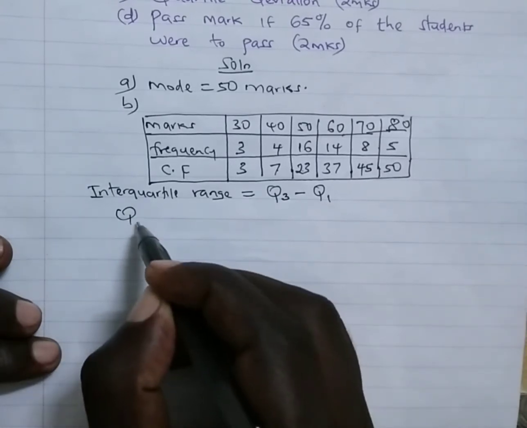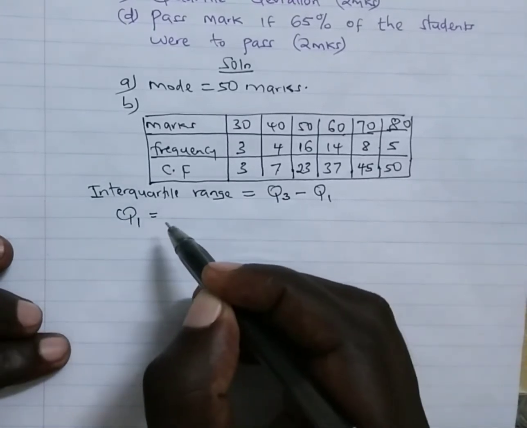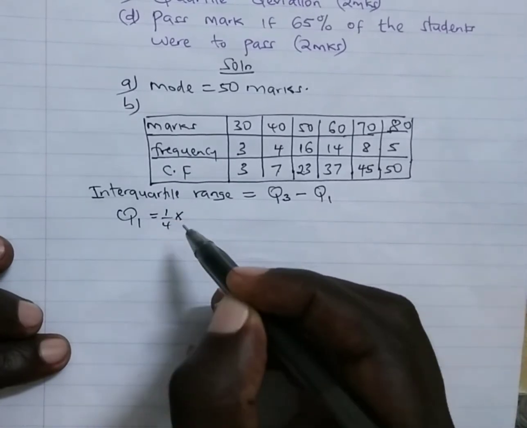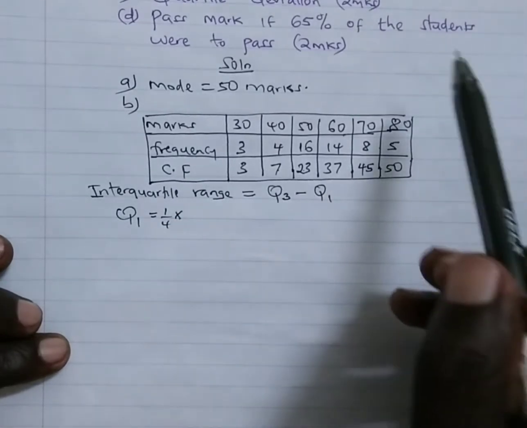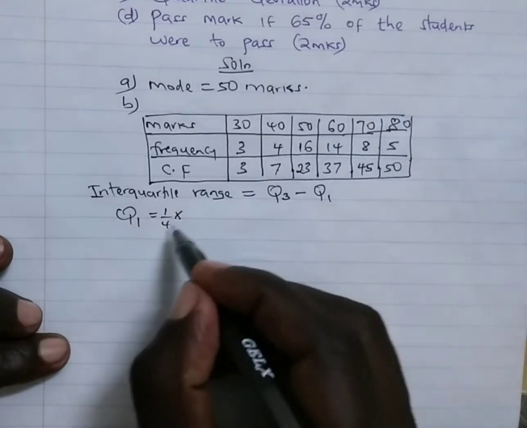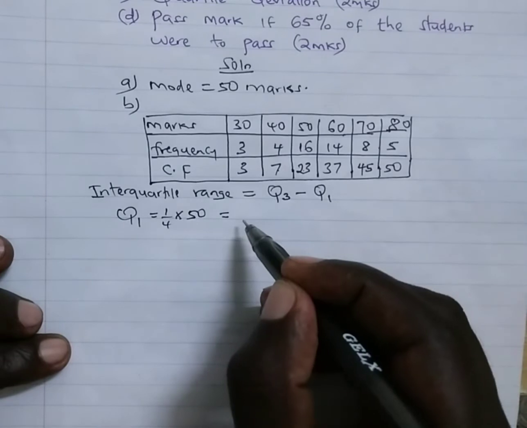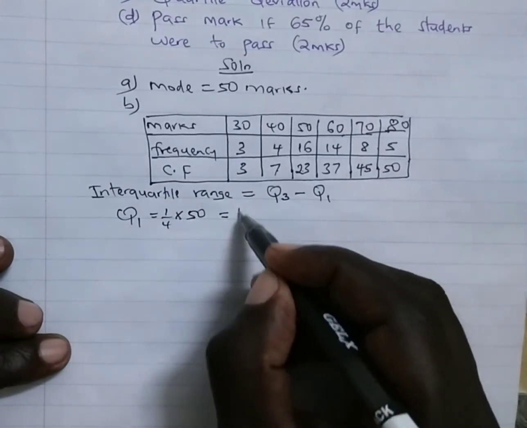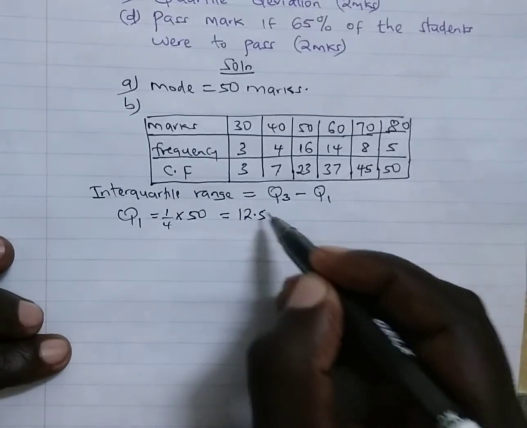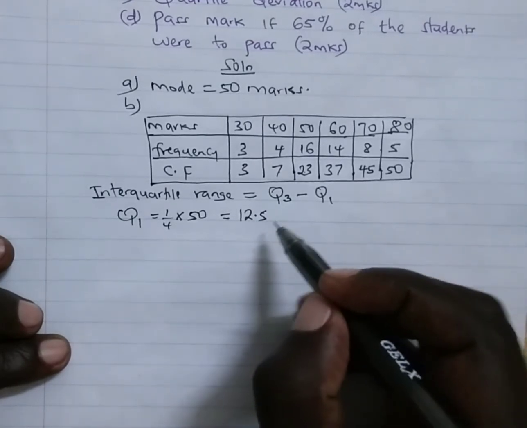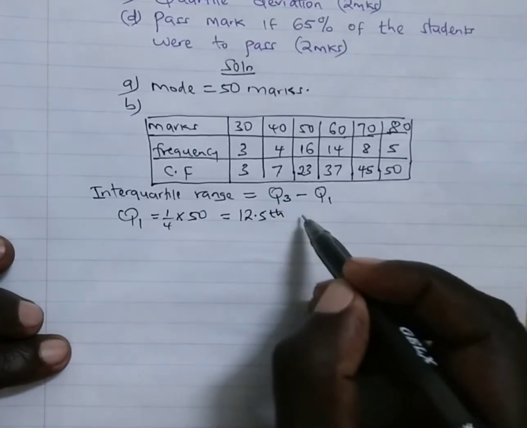Q1 is usually a quarter of the total frequency, and the total frequency we have is 50. If you take a quarter of 50, this gives us 12.5. So this is the 12.5 mark.